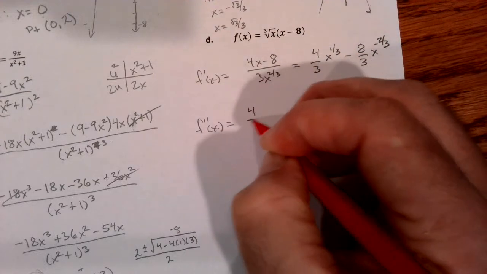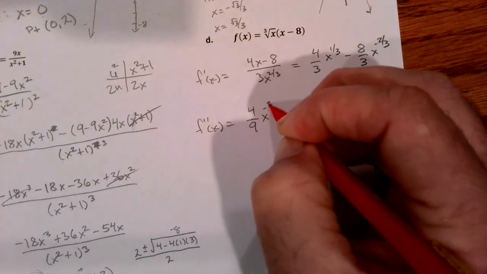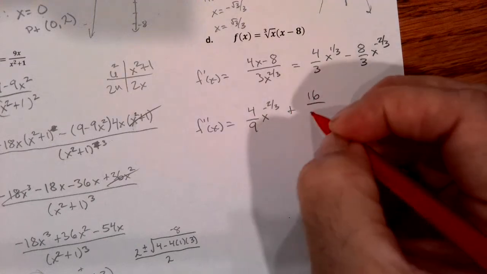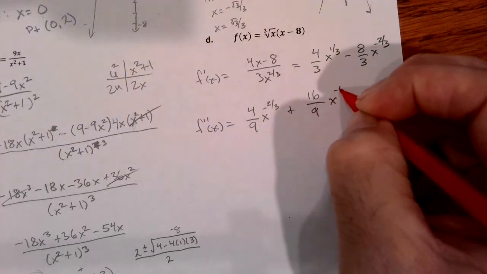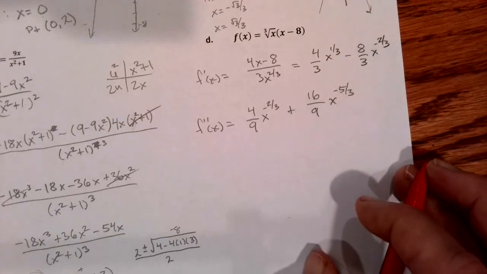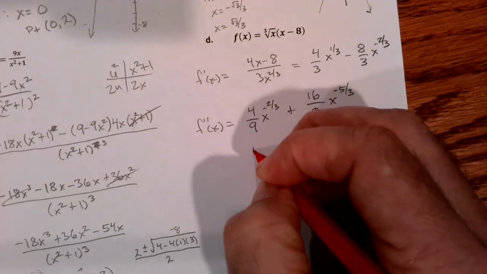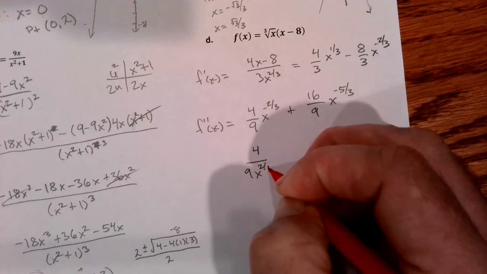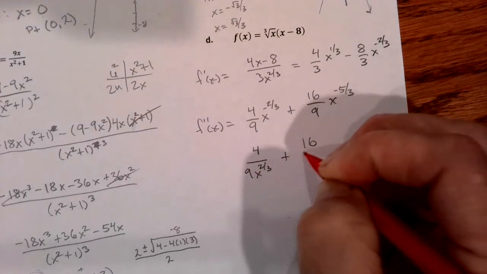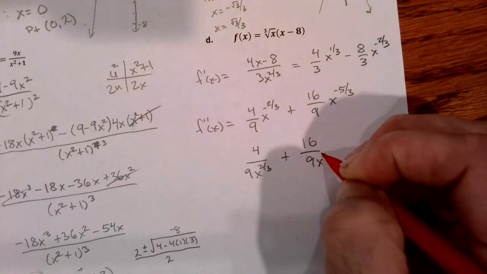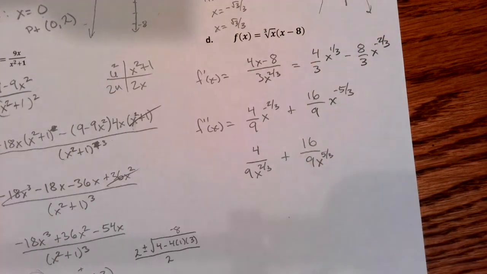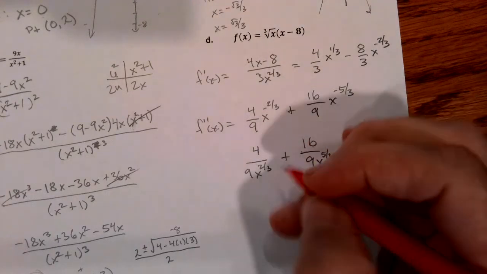I get 4 over 9 x to the negative 2/3, and then plus 16 over 9 x to the negative 5/3. If I write that out, I've got 4 over 9x to the 2/3 plus 16 over 9x to the 5/3. Notice that this 2/3 and 5/3 differ by a factor of x to the 1.